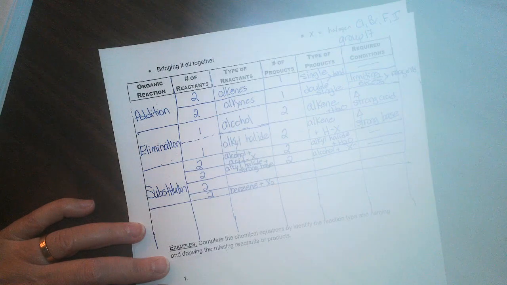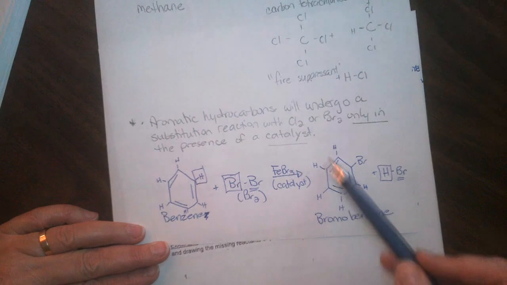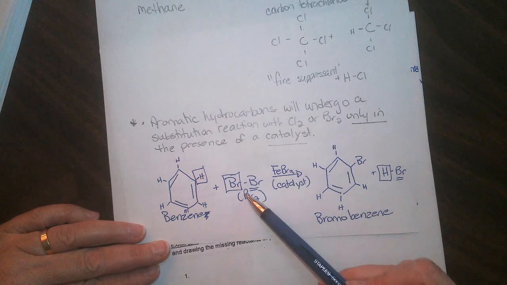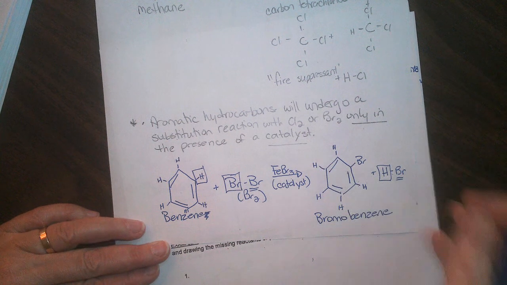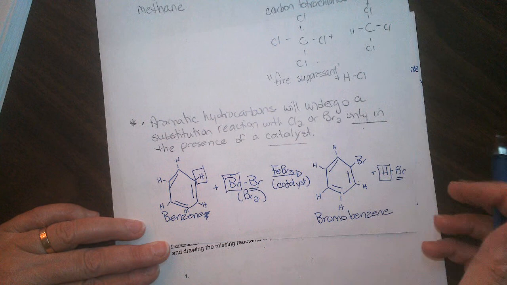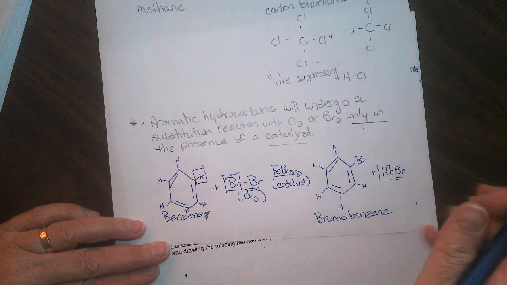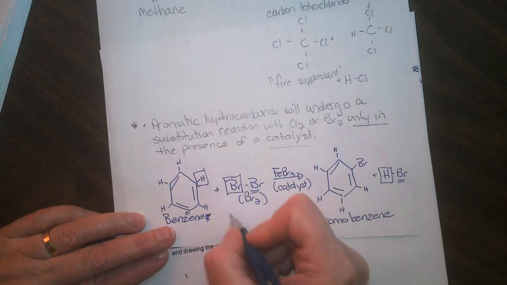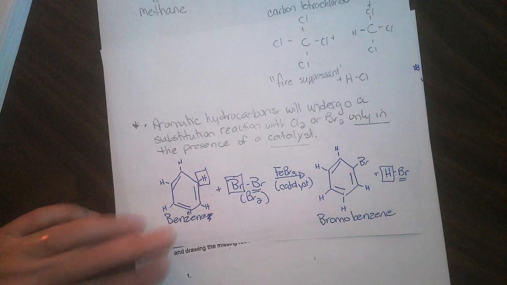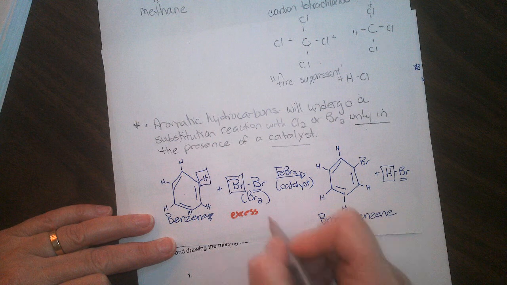If I was to go back here, I could put this bromine on any place, right? And if I had excess, I could put more than one bromine around it. It depends. If this was in excess, I could get all of these happening all at once.